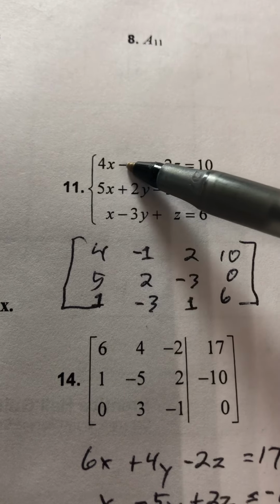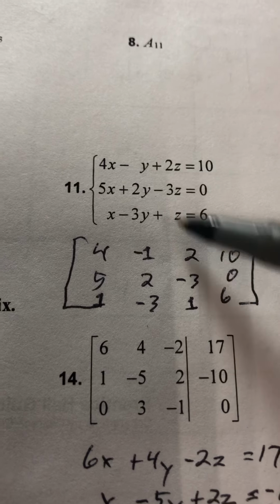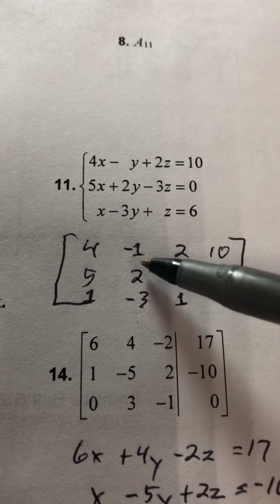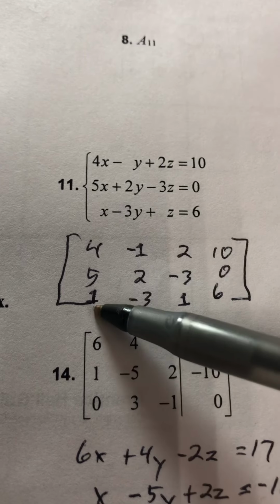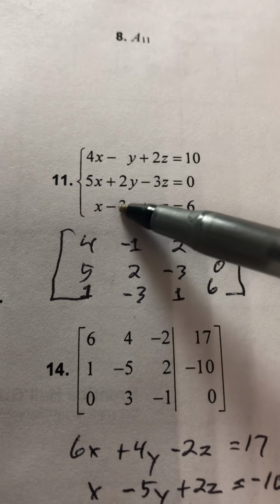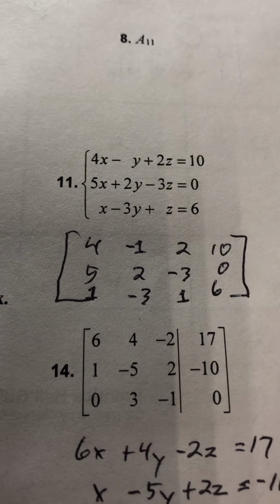4, and then a negative 1, and then positive 2, sorry, and positive 10. Then I have a 5, then I have a positive 2, then I have a negative 3, and I have a 0. Then I have a 1, a negative 3, I have a 1z, and I have a 6.